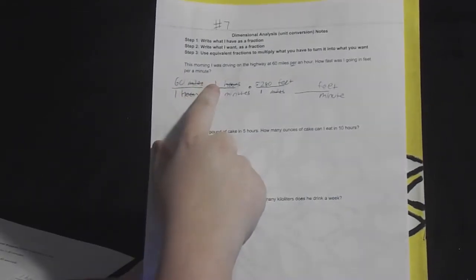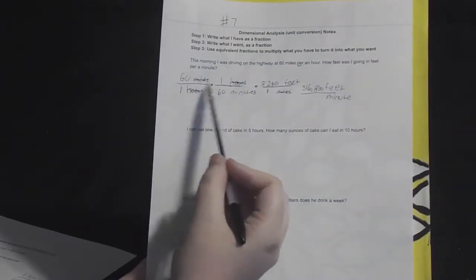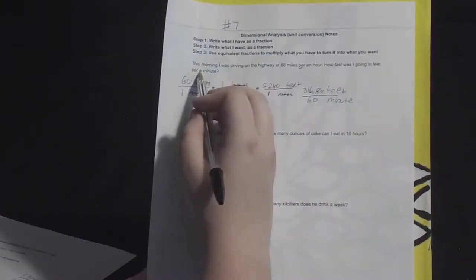So I just multiply across my top. So 60 times 5280, well first times 1, but that's still 60, times 5280 becomes 316,800 feet. Then on bottom, 1 times 60 times 1 is 60. This still isn't my answer though, because the question was how fast was I going in feet per a minute. This says feet per 60 minutes.